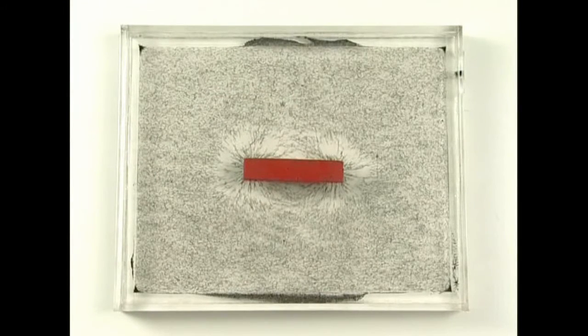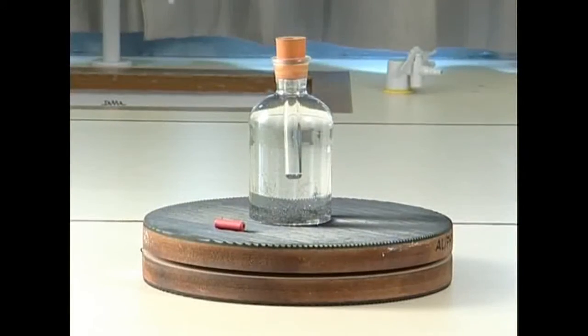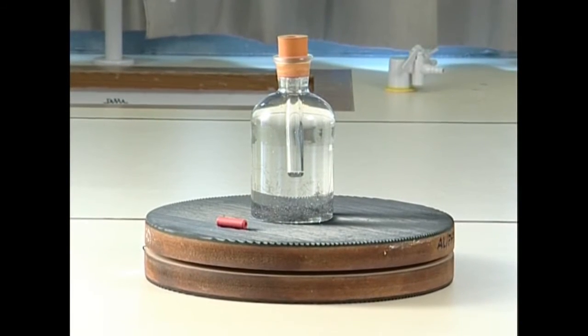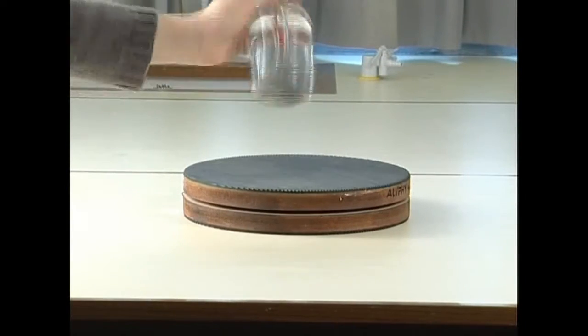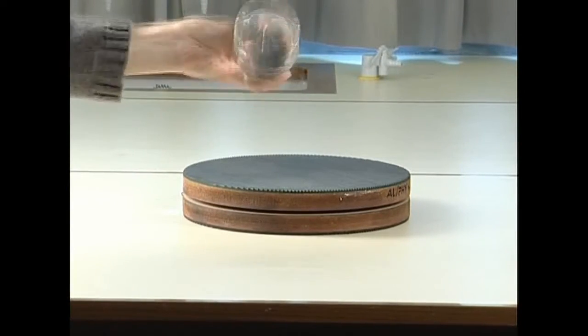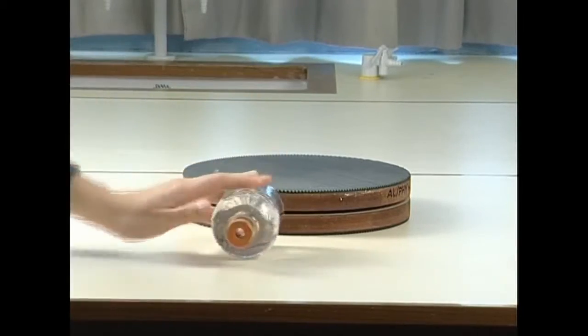But can you imagine what the magnetic field pattern looks like in three-dimensional space? I will show you the three-dimensional magnetic field pattern of a bar magnet with the apparatus shown. Put a bar magnet inside the test tube and rotate the bottle on the table.